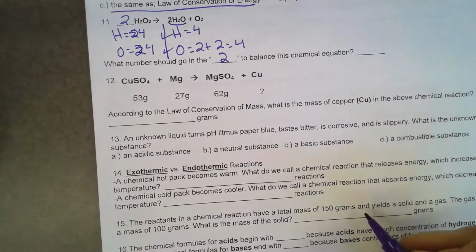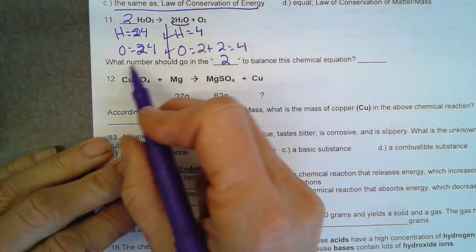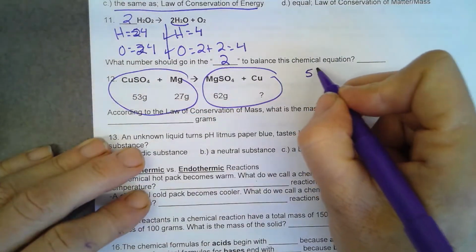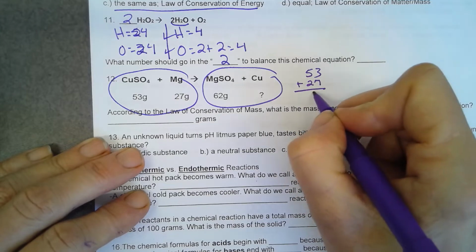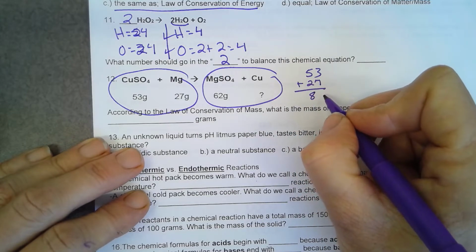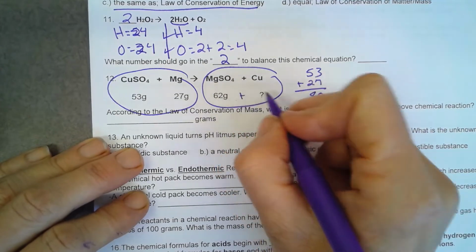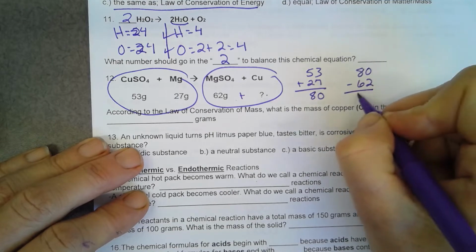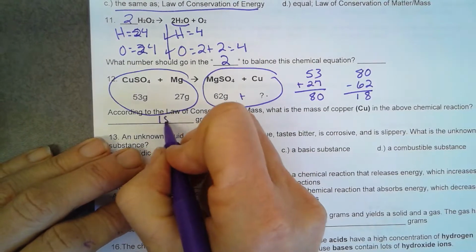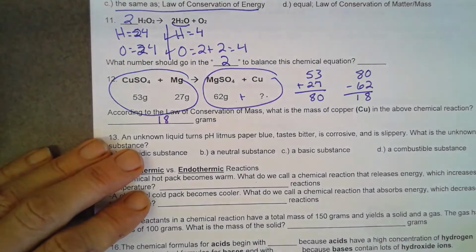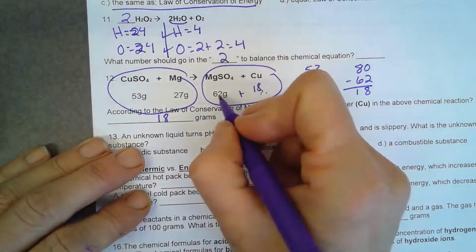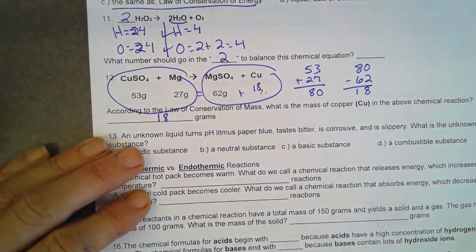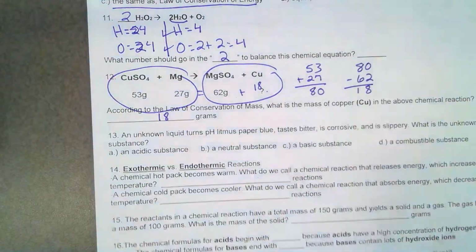Okay, so now we're looking at the grams. So this side must equal this side. So if I add 53 and 27, I get myself 80. So 62 plus what is going to give me 80? So what I could do there is go 80 minus 62, and that would give me 18. So I would have to have 18 grams of the copper. If I add that to the 62 grams of the magnesium sulfate, these would then be equal. I'd have 80 grams on both sides.